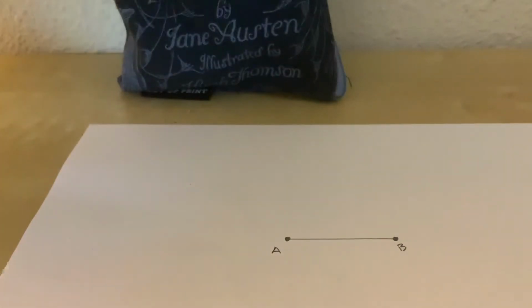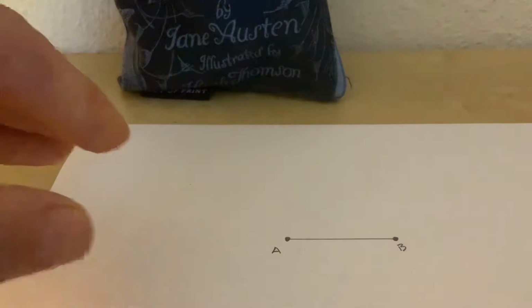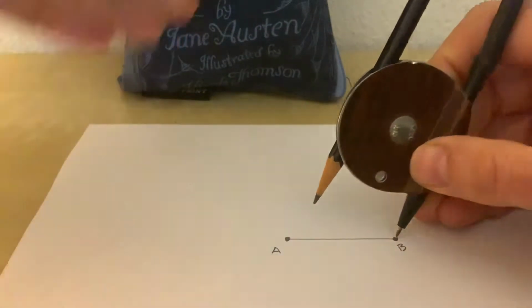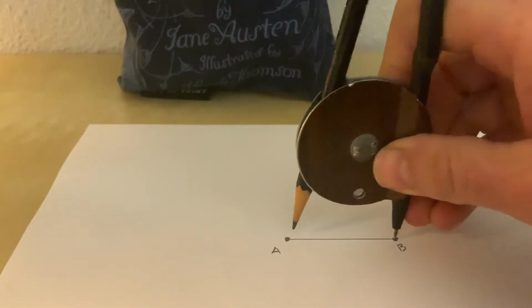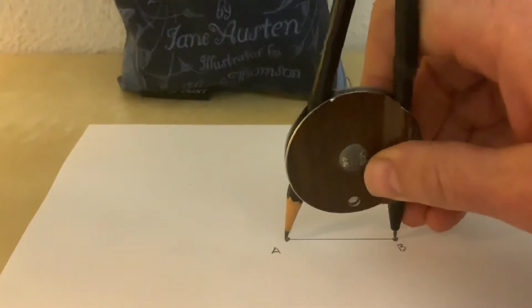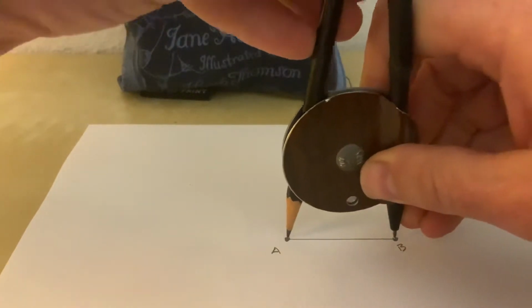Okay, Bridge 1 students, today we're going to talk about the perpendicular bisector theorem, and we're going to apply it too. But first, let's construct a perpendicular bisector. If you have a compass at home, I'd encourage you to do this yourself.